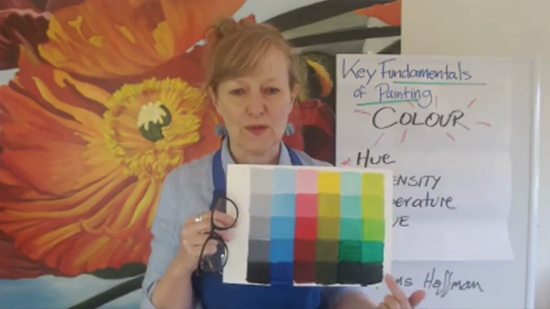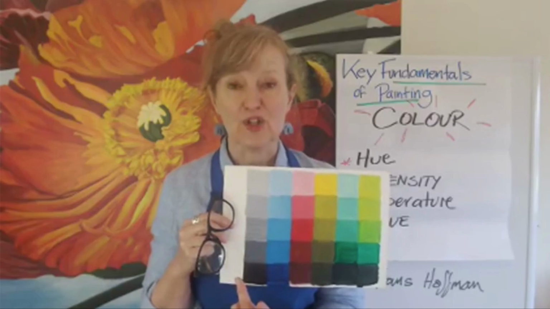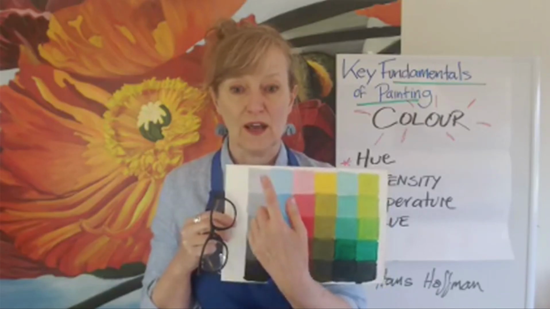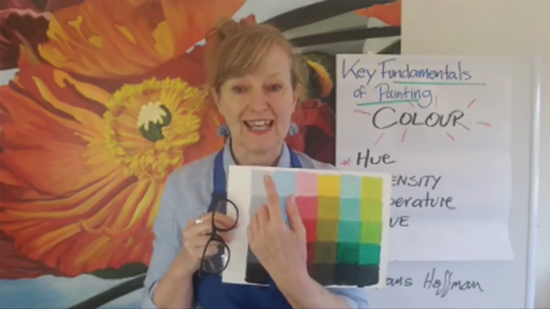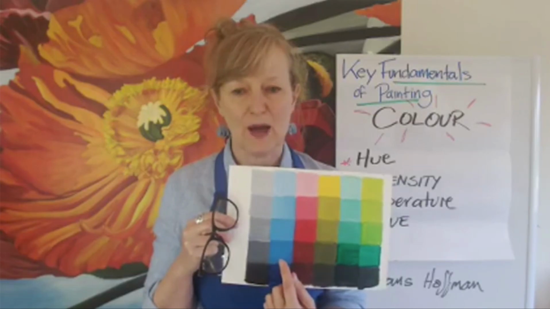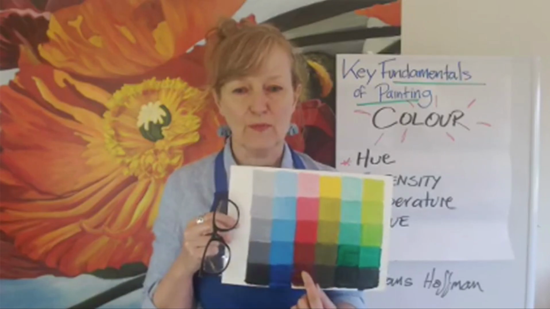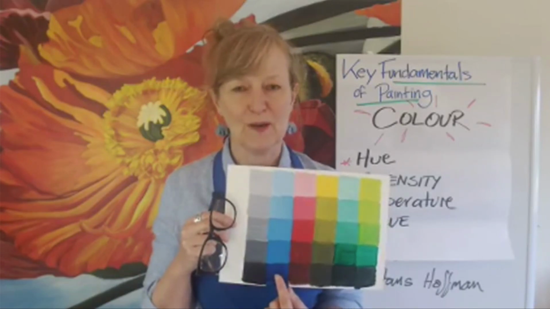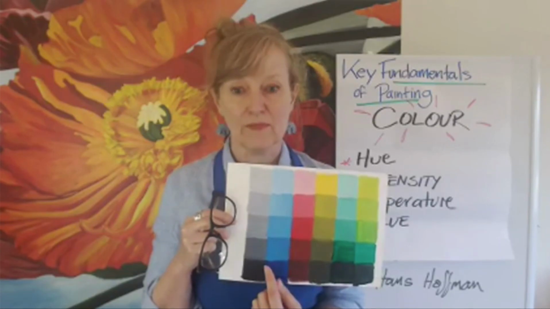What I did in the exercise in the video was I started again here with my grayscale to show you where there is the most light and the least light. But then what I've done is take the colours, and you can see when I try and match them up to where they sit on the scale. The blue is right down here in the darkest part of the value scale.